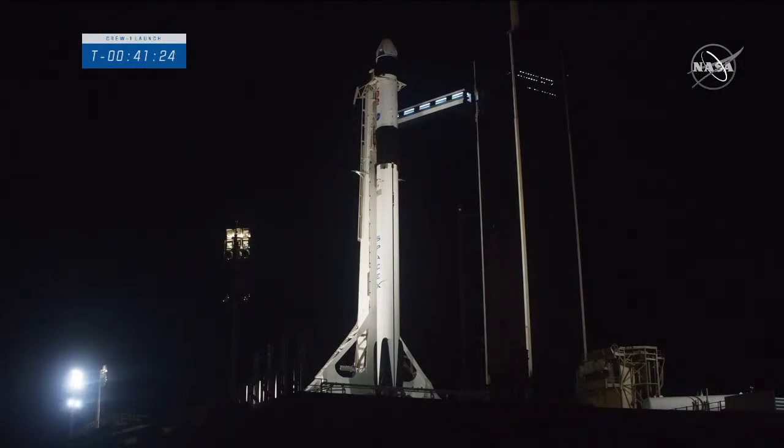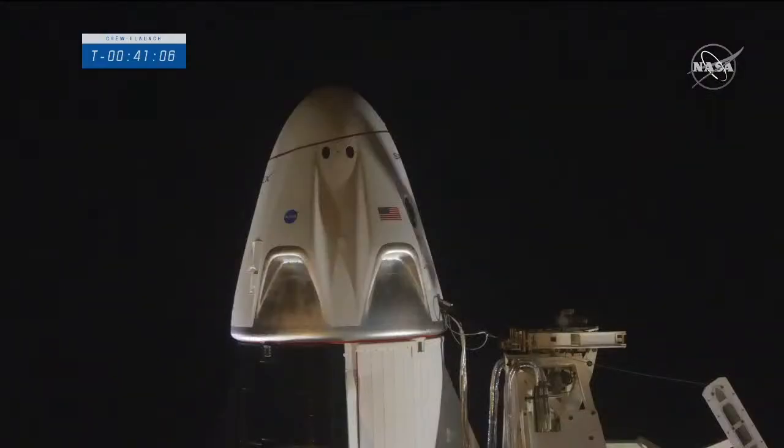So again, we're at T-minus 41 minutes, 23 seconds and counting. We've just watched the crew access arm retract. That is the suspended walkway that attaches the rotating service structure to the fixed service structure, excuse me, I'm talking shuttle speak, to the Crew Dragon capsule. So we watched the arm retract away, so now we see Crew Dragon. Crew arm stow is complete. And we heard confirmation that crew arm movement is complete.